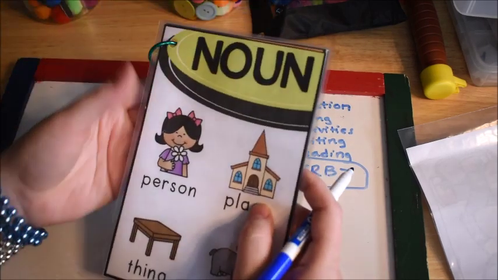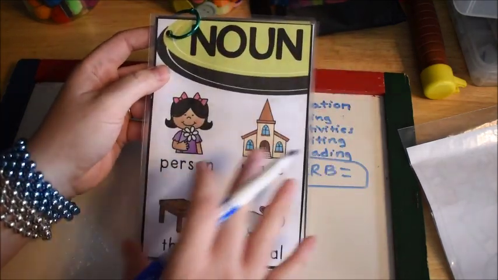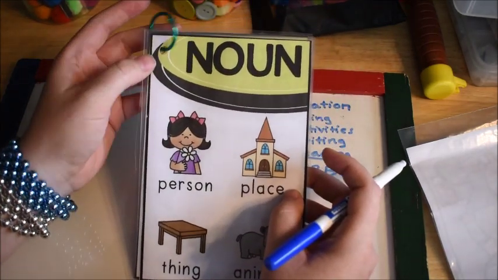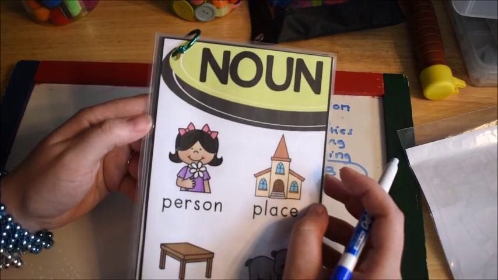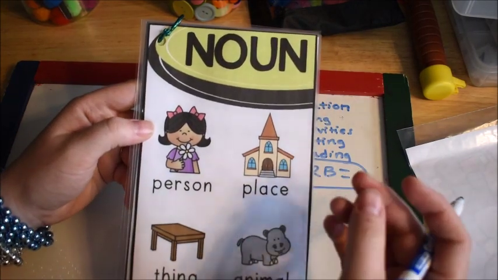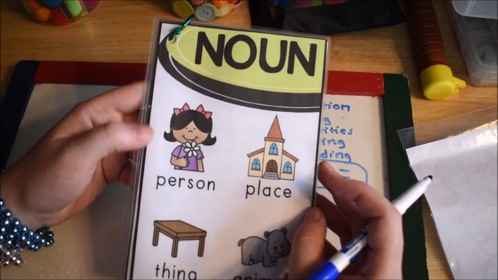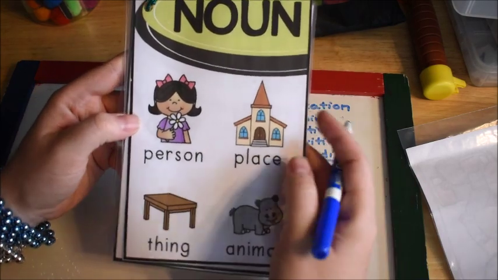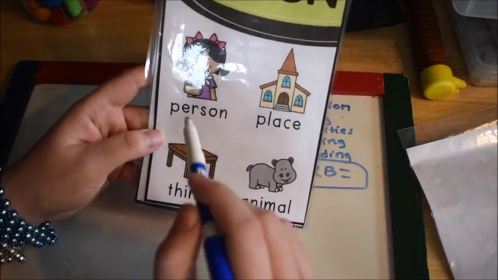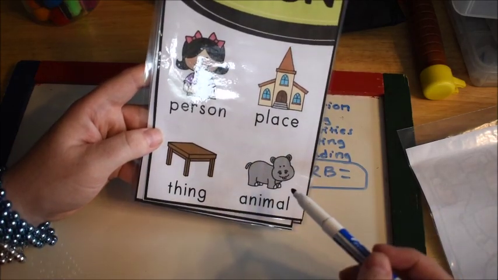So on the first day of teaching nouns, I'm going to pull out this chart and I'm going to say to my students, so today we're going to talk about words that we call nouns. What is a noun? Well, nouns are certain words in sentences or when we read. And those words are people, places, things, and animals. So let's look at our chart here. A noun is a person. A noun is a place. A noun is a thing. A noun is an animal.